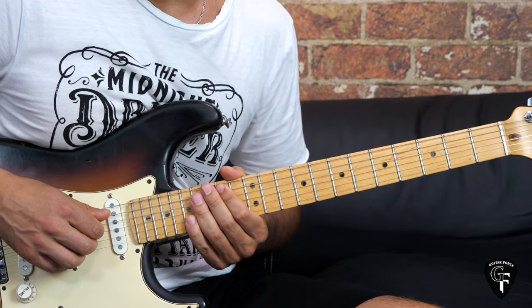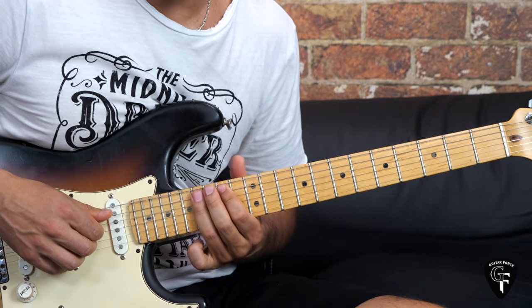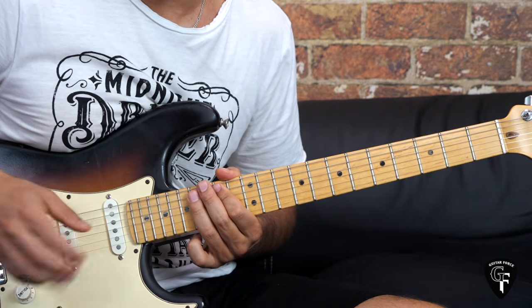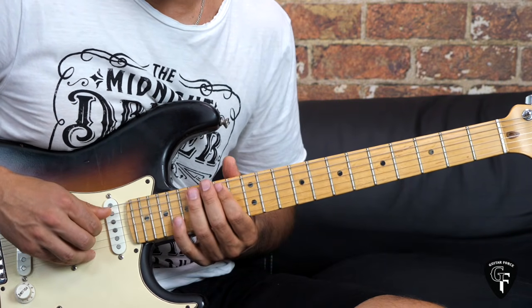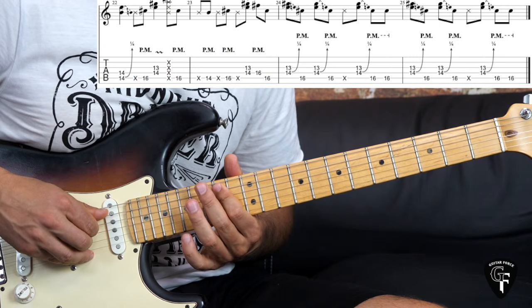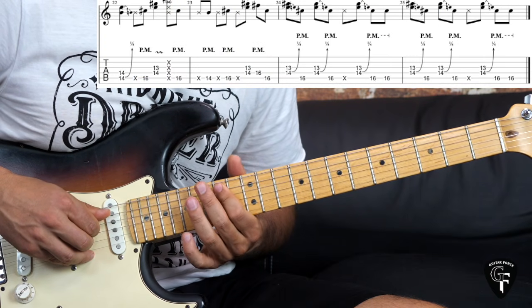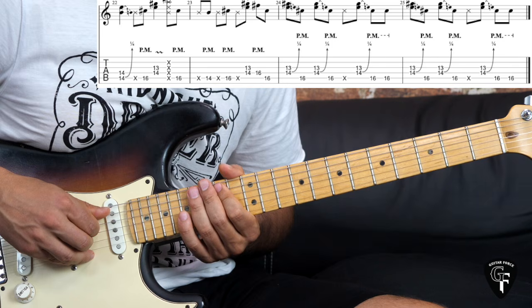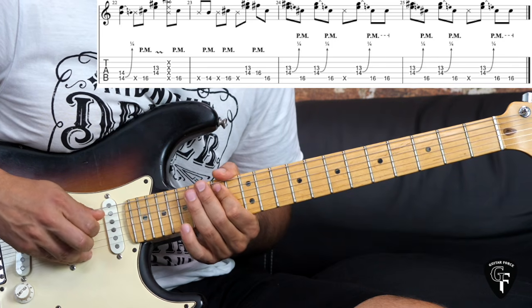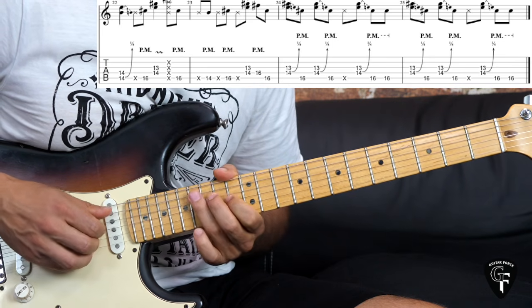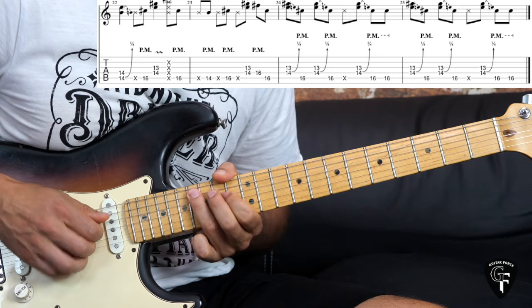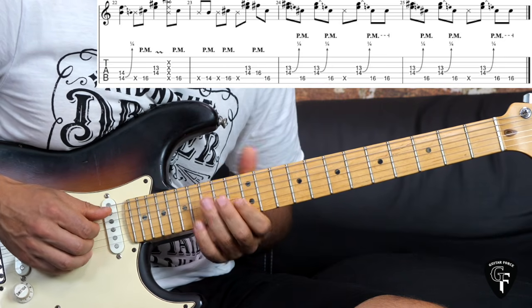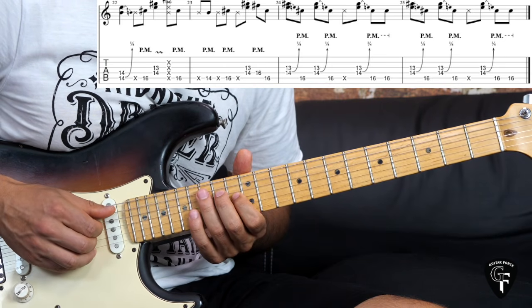Okay, so as you can see, the first 4 bars, the first 2 times that we play the riff, is exactly the same. And then the ending starts off again with the first part, just like we did for the first and second chorus. So we have... So here is where the difference begins.